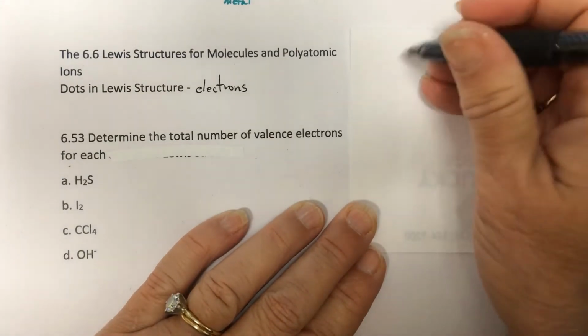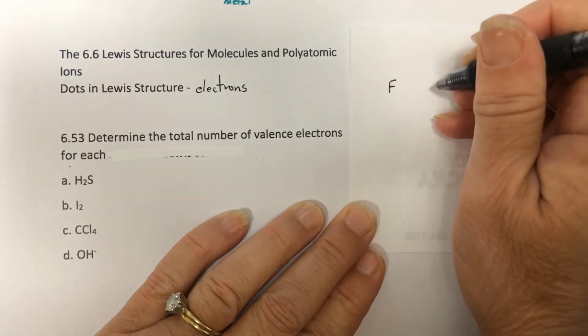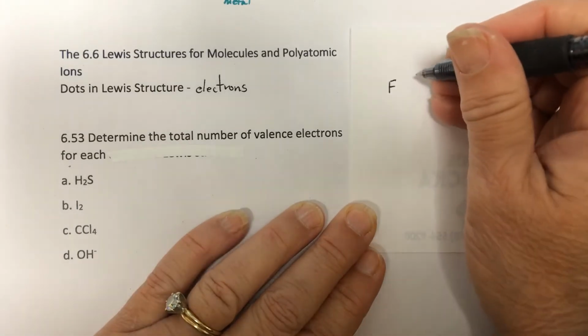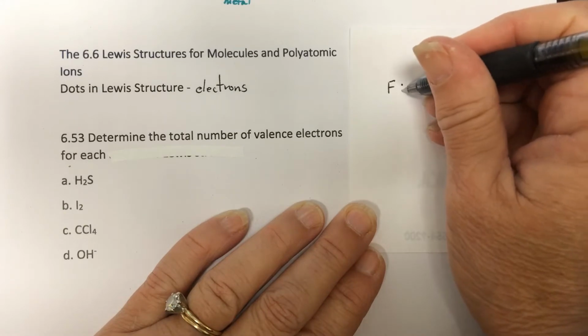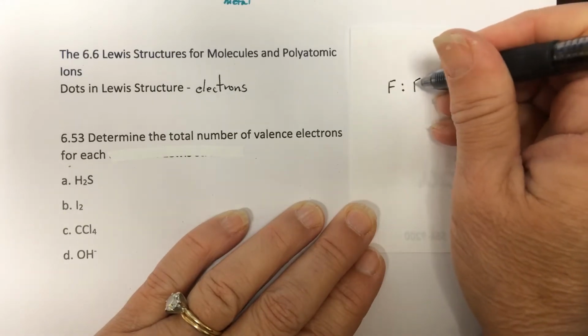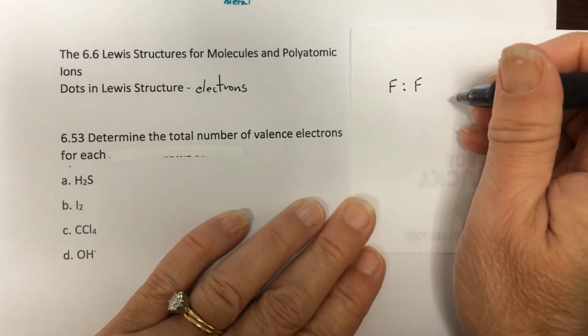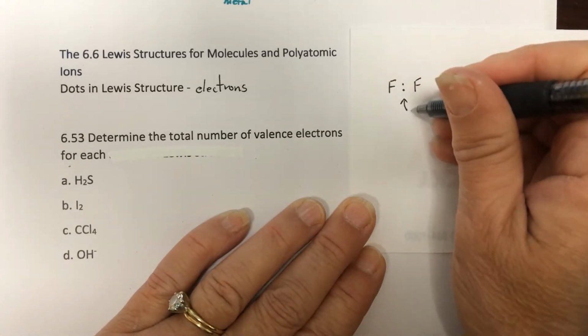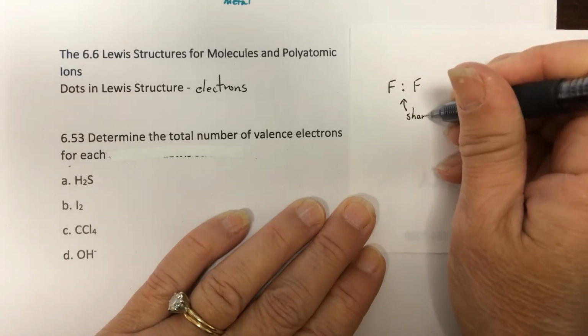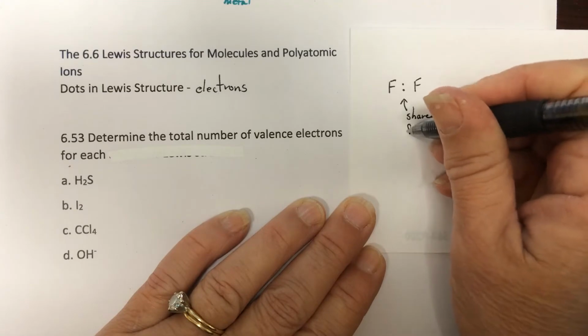It'll have an element, in this case we've got fluorine, and fluorine is going to share a pair of electrons with a neighboring fluorine. Okay, so these are shared and they form the bond.